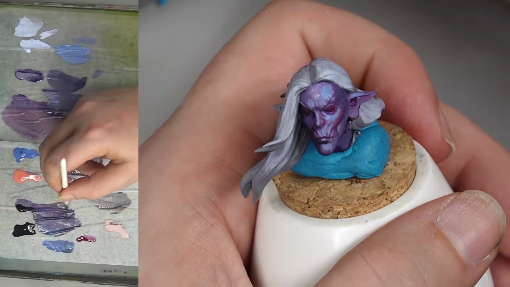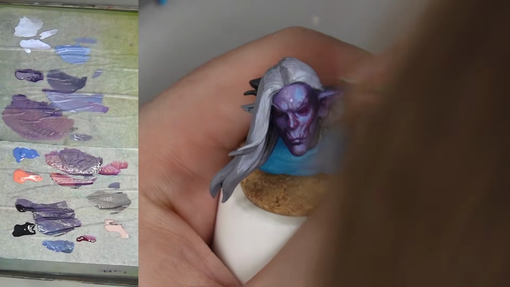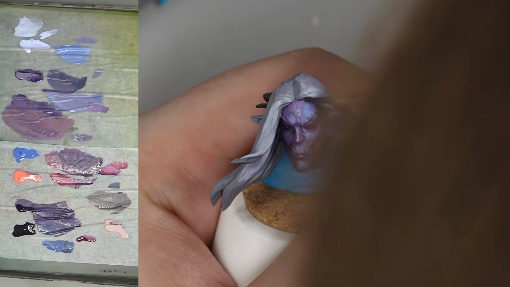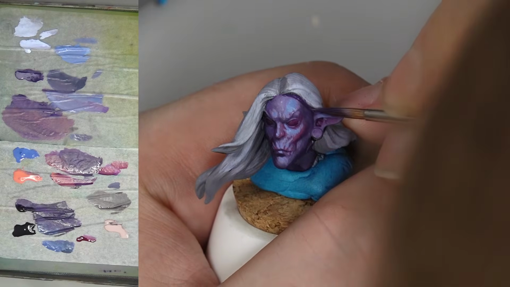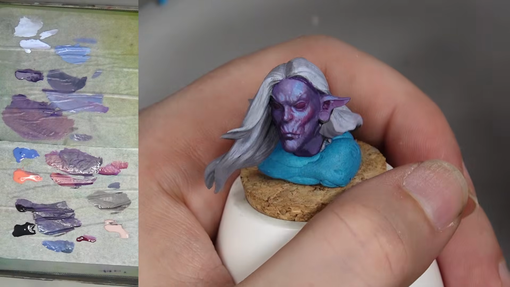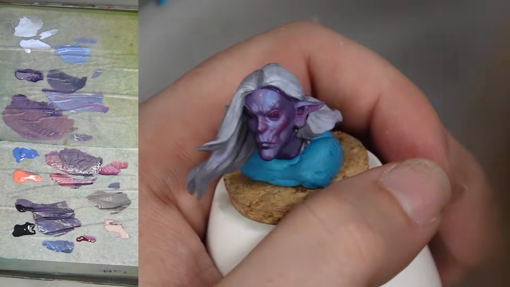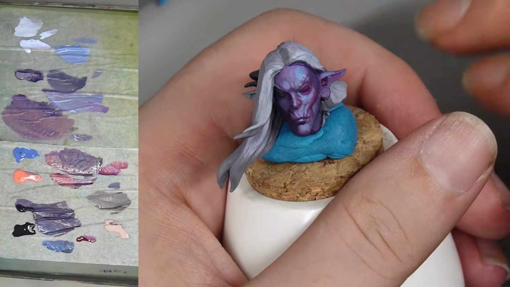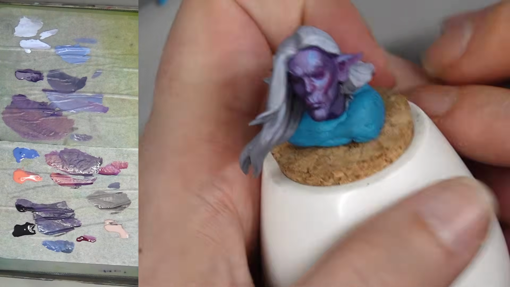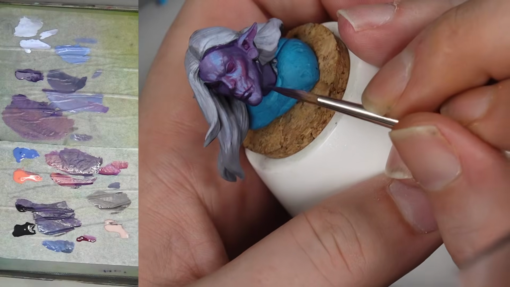At this stage, maybe I also start to introduce some cast shadow. So here, maybe I can start to paint the cast shadow of his hair that goes across his forehead a little bit, and just create more interest. Always trying to create more.